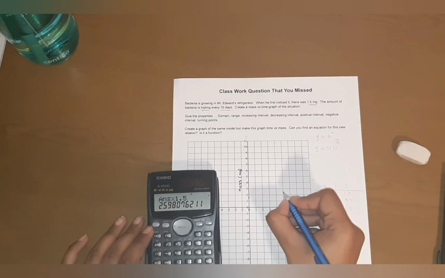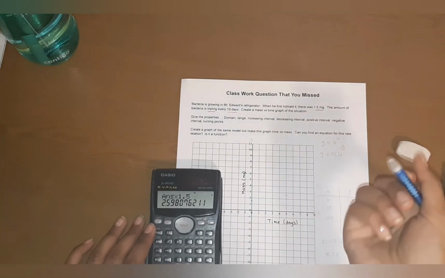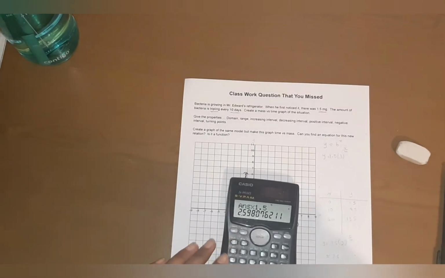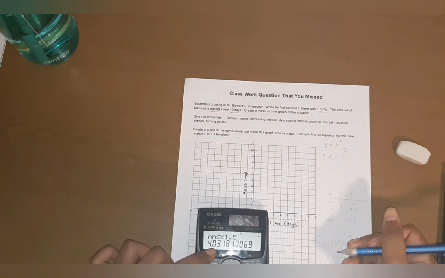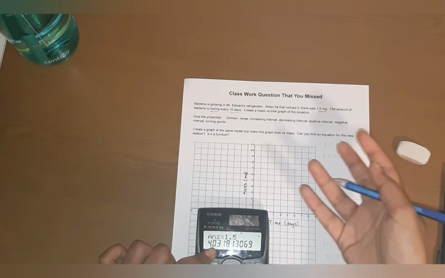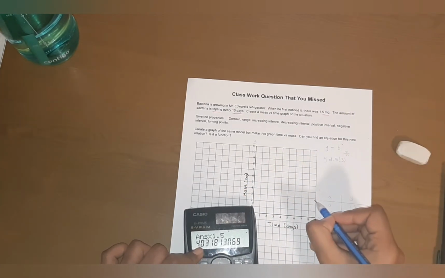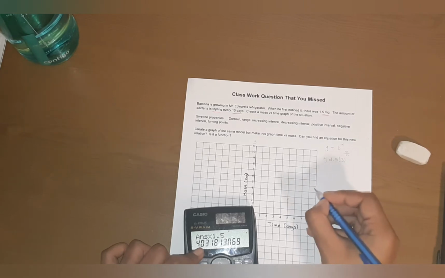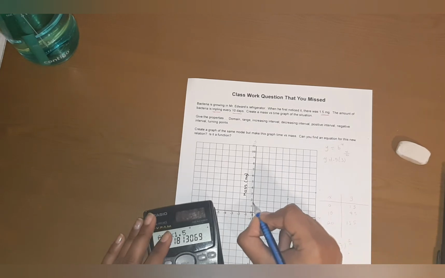Then we can do 9, because that's the closest to 10. I'm just going to plug it in here. 3 to the power of 0.9 times 1.5 is about 4, which is really close to 4.5. Not that close, but compared to the function, it is pretty close. So 4. And we can see that it's growing exponentially.